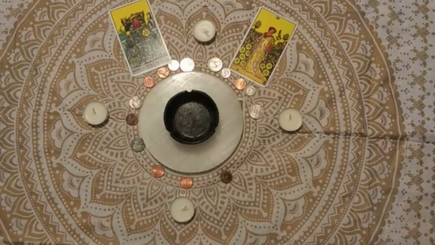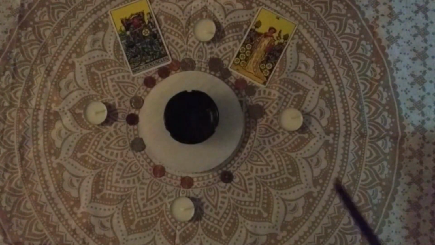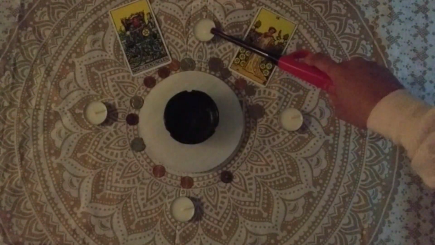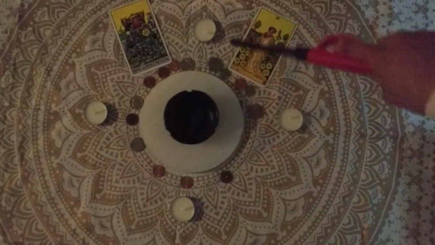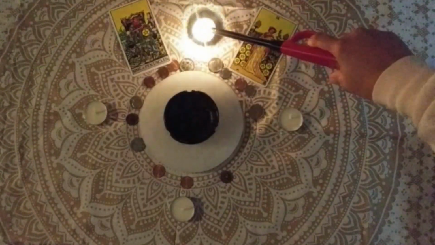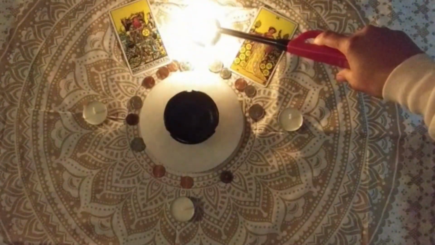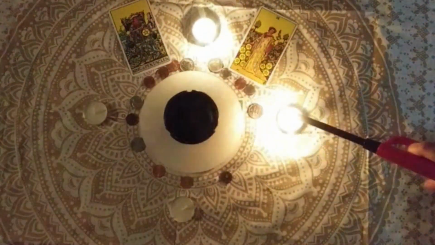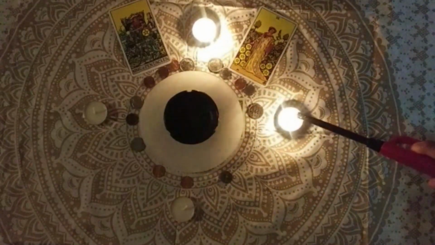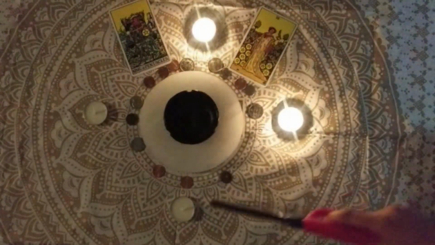Okay? The next, we're getting close to the final step. The next step I'm going to do is, okay, I'm going to light these in my direction, always drawing the energy and the money towards me. Light it here. Always repeating my affirmation. I can hear my spirits in my mind, communing, and we're chanting together.